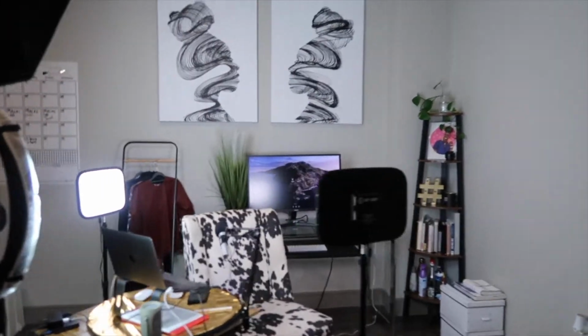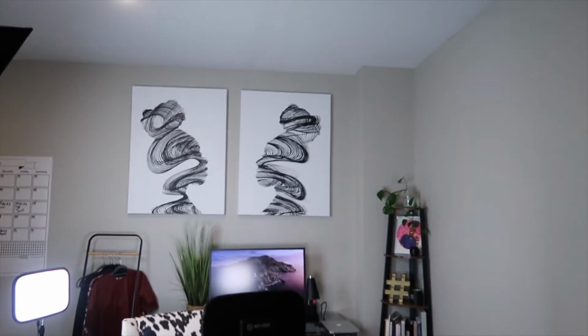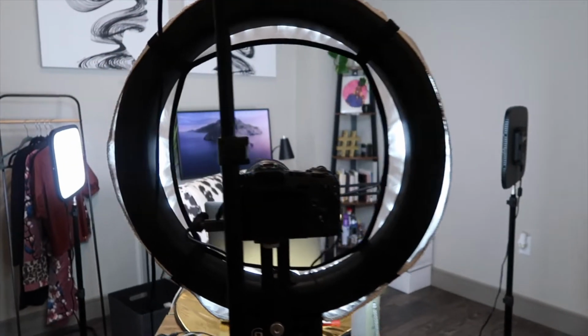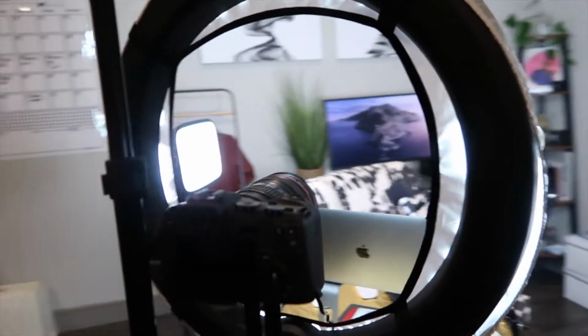Pretty simple. I spoke to you guys about filming in a corner, and we spoke about using a corner to really reflect that light. So this is my camera. I'm going to walk you guys all the way through it. This is actually what I use. Maybe I should walk around here.